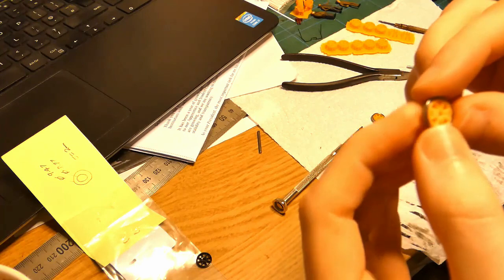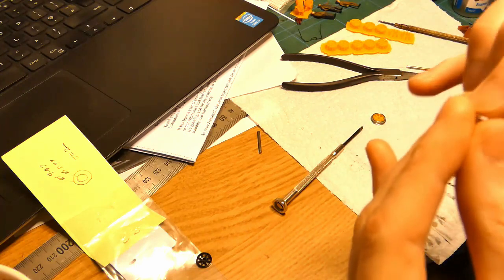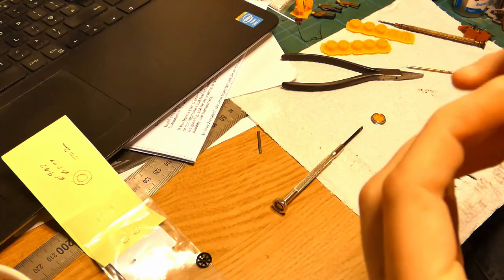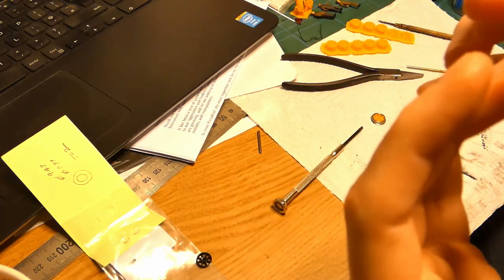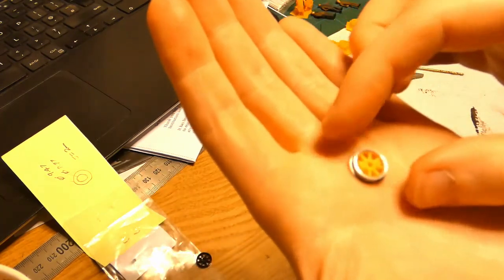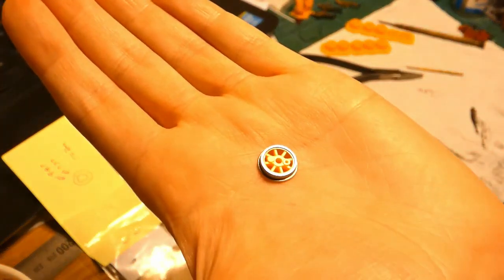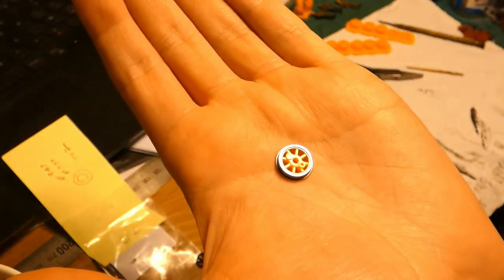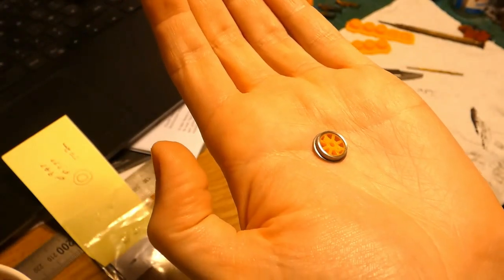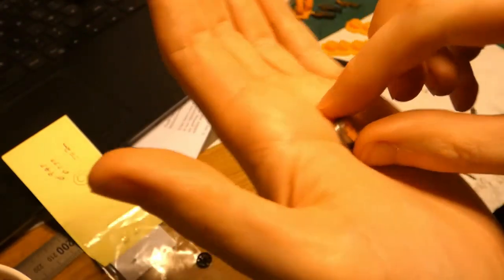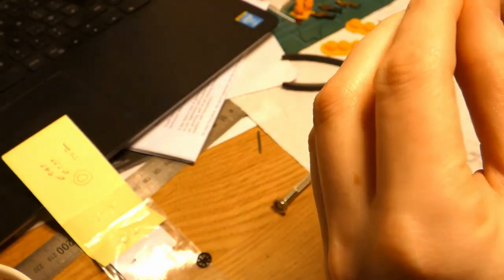Very, very slight friction fit. Just what I designed it to do. Give it a shove. And there we go. One wheel for a Manning Wardle Class C, or Class B. But I had to make it myself because you can't get them ready to run in this size. In a 2'8" size.